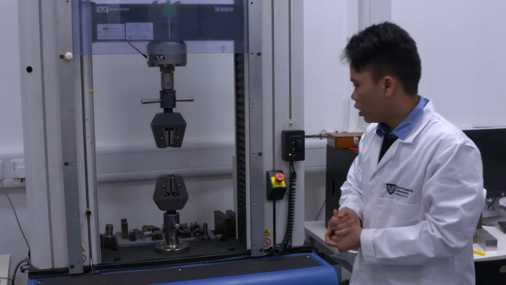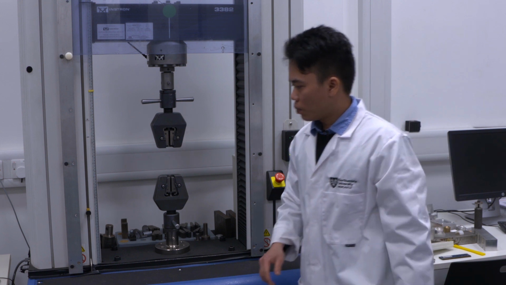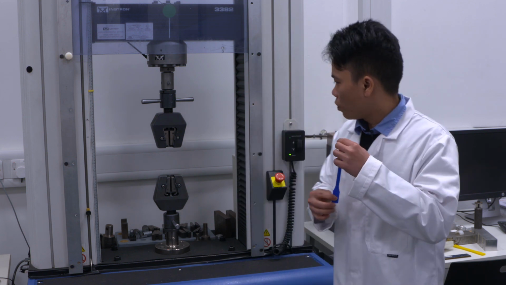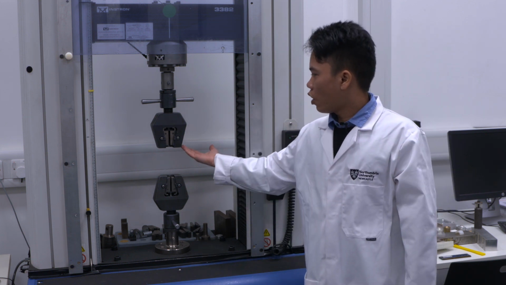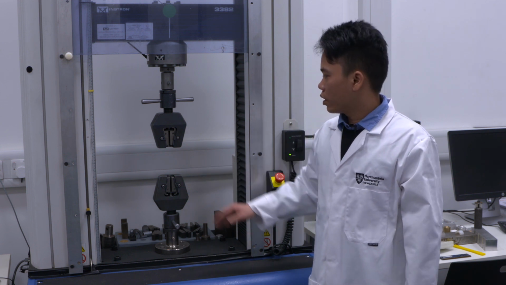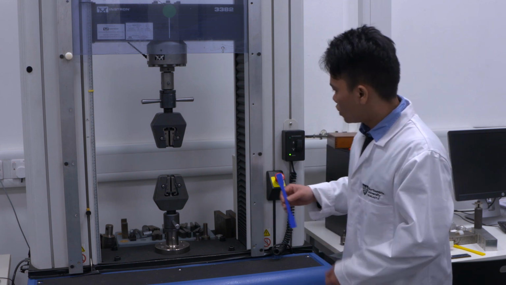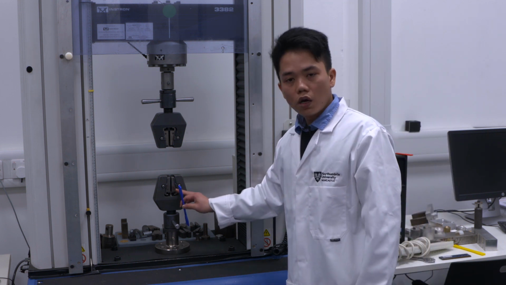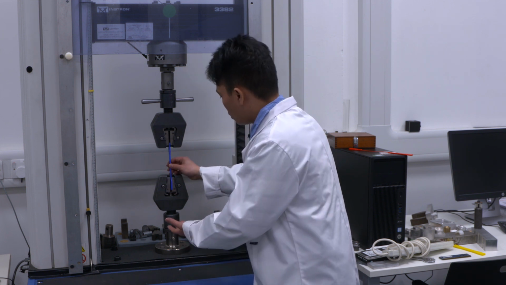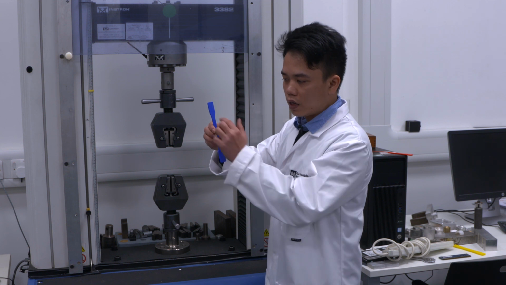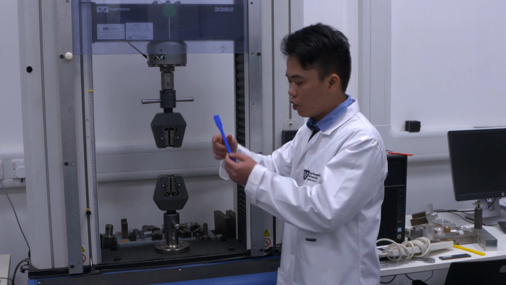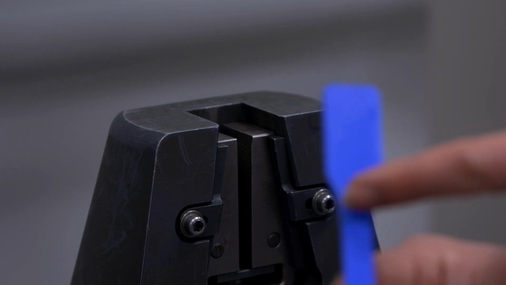First of all, we need to start with the plastic specimen. For a plastic specimen, we use this kind of grips. We call them wedge grips. It's very typical. We start from the lower grip first. Because you already marked the gauge length here, make sure that the contact point of the lower grip is at the same position as the lower mark.